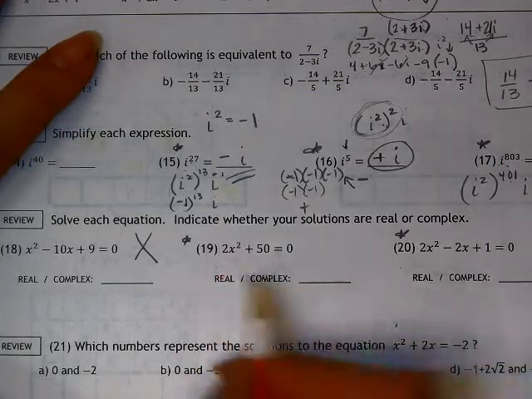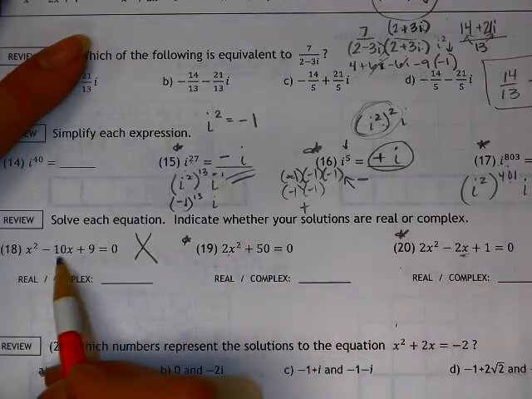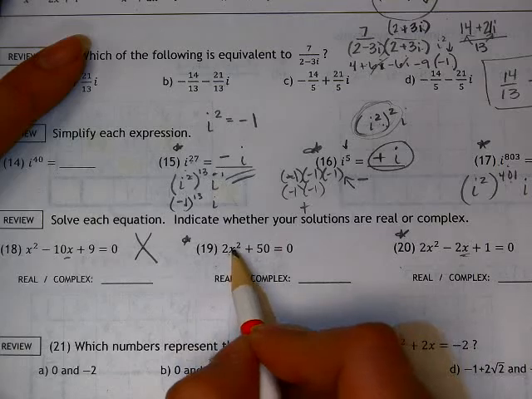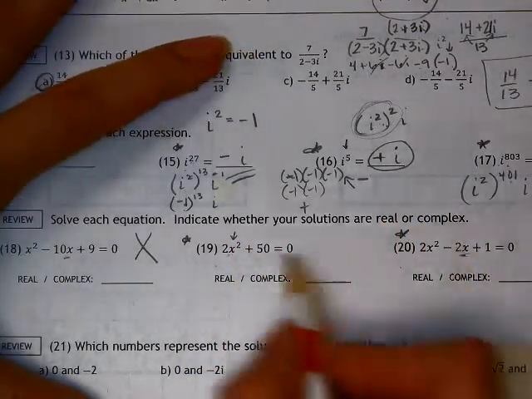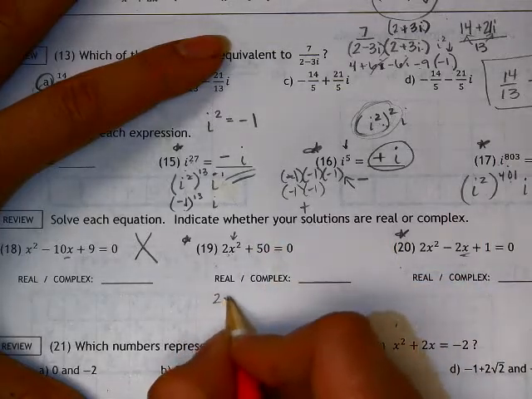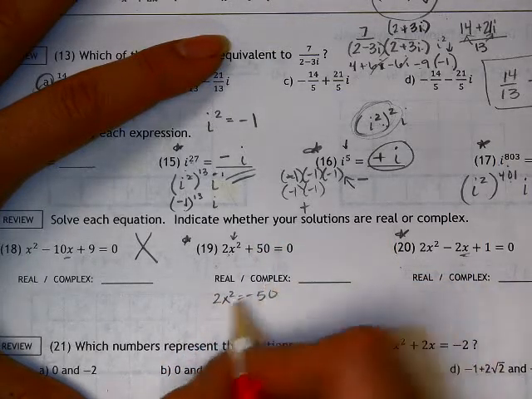This one here is different. Do you notice that this one doesn't have an x like these other guys have? So this, you're just trying to isolate the x. So it's not tricky like these guys over here that we need another tool for. Here, you're just going to move the 50 over. Then you're going to move the 2.